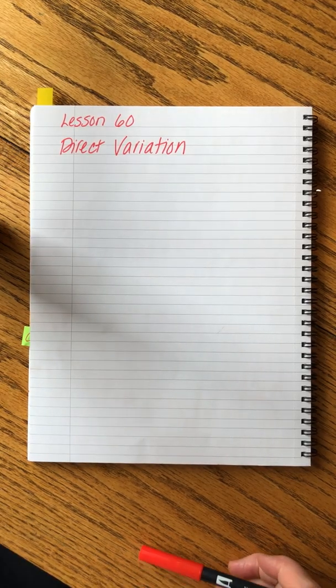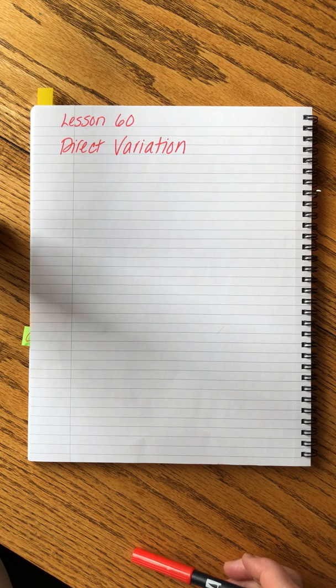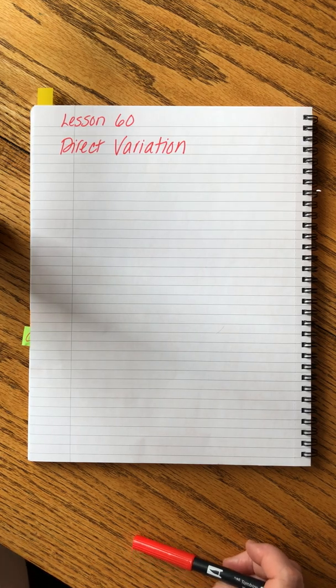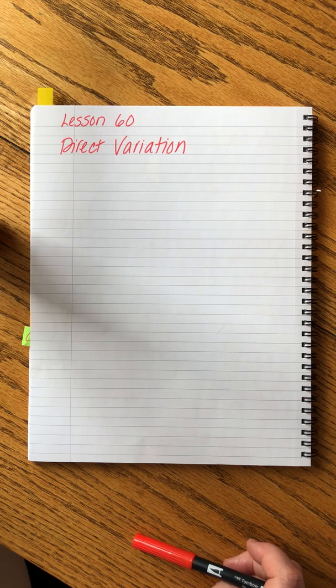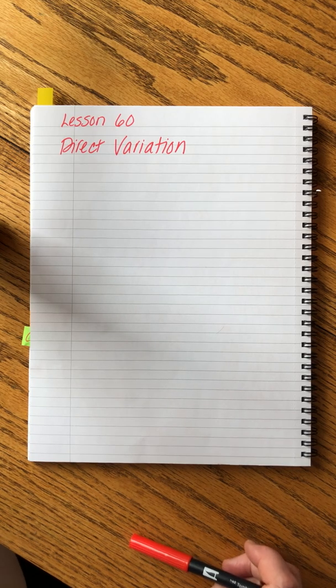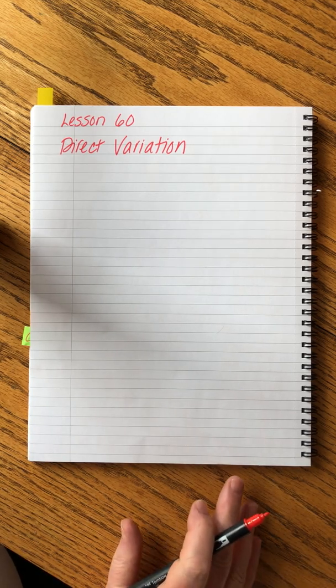Saxon Algebra 2, Lesson 60. Today we just have a fairly short and sweet algebra lesson that's pretty straightforward and I hope will fit neatly into your brain. That's always my hope. Okay, there are two topics, direct variation and inverse variation. They're related, but I want to take them one at a time.